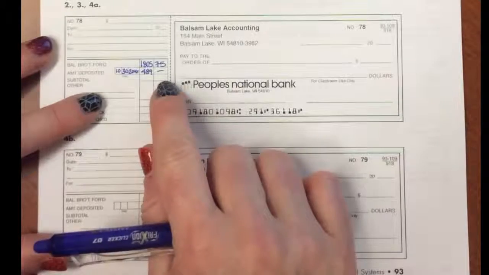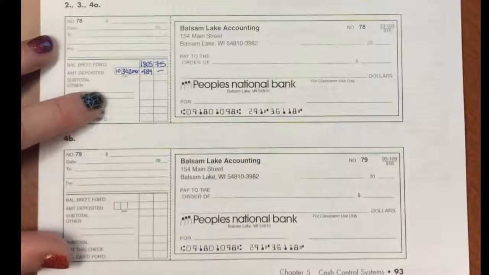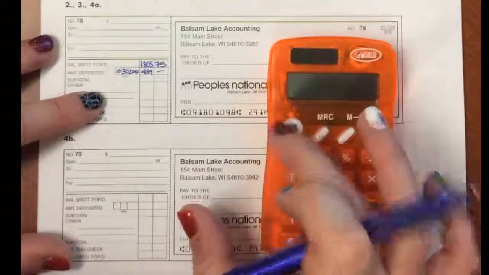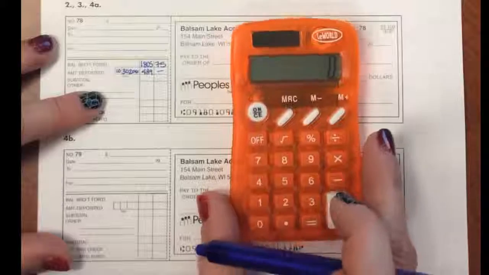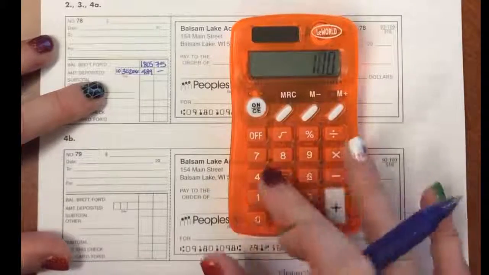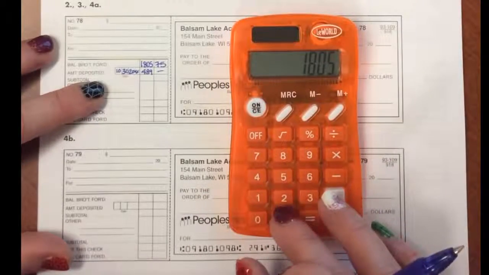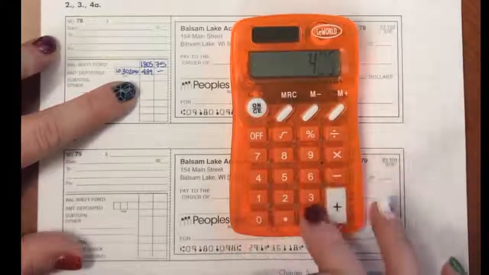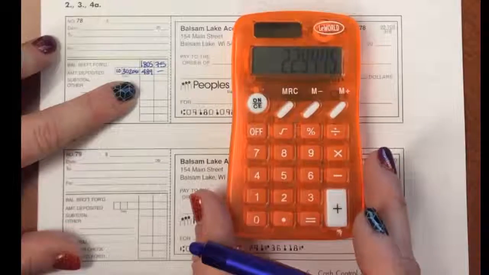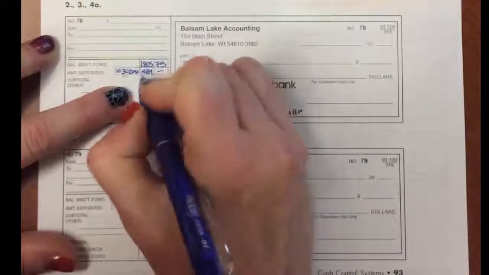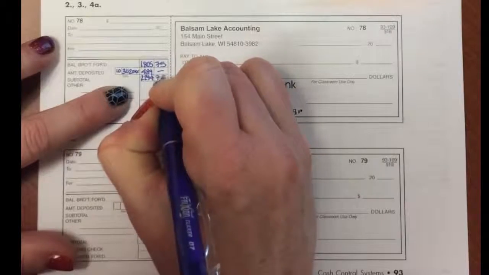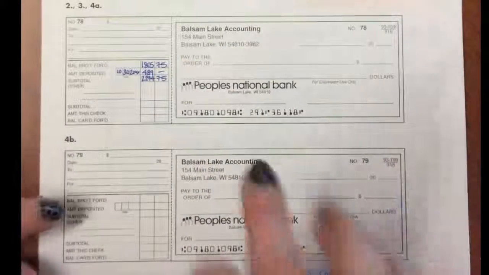And then we have to get a new subtotal. So you're going to use a calculator. We take our previous balance, or our balance brought forward, $1,805.75, plus our deposit, $489. And that gives us $2,294.75. You do have to write really small. Okay, so that's how we record our deposit.